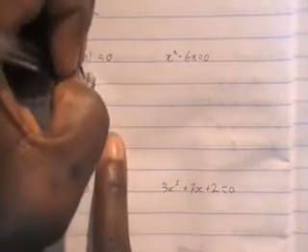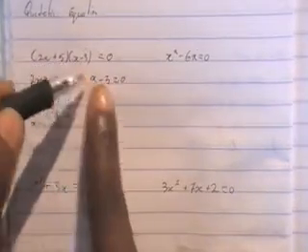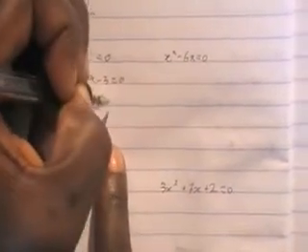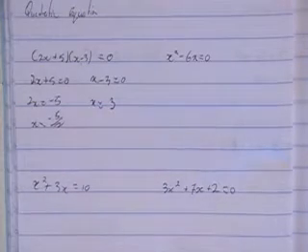And then we put when x minus 3 is equal to 0. So the first bracket must be equal to 0, and then the second bracket is equal to 0. x is equal to positive 3. So we found the two values of x.